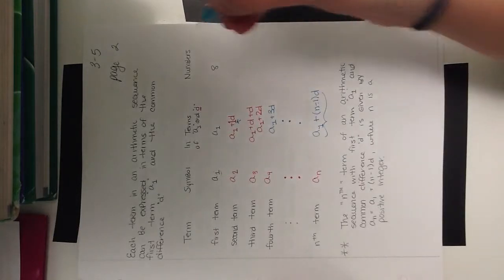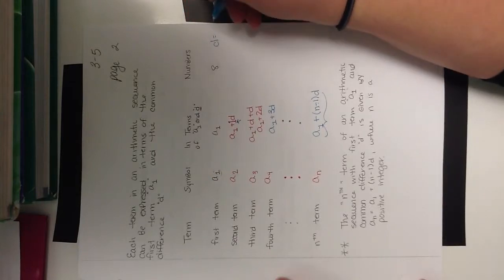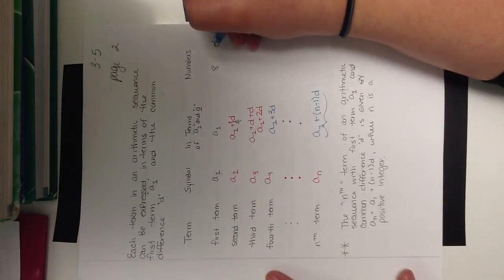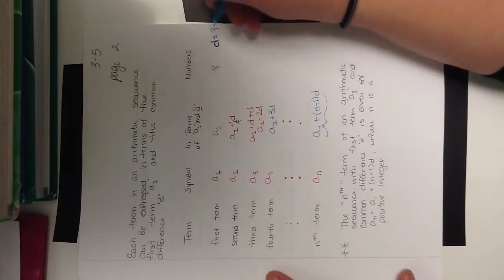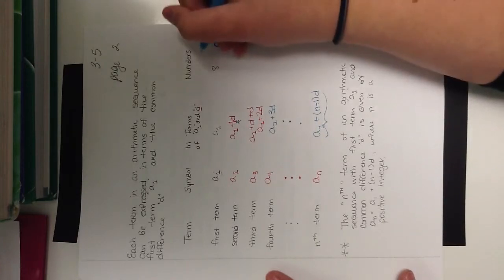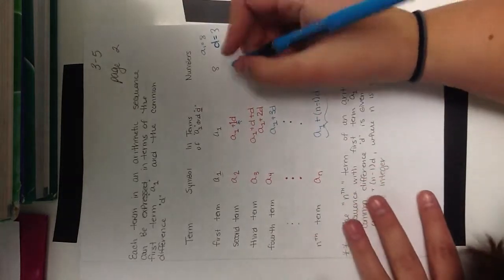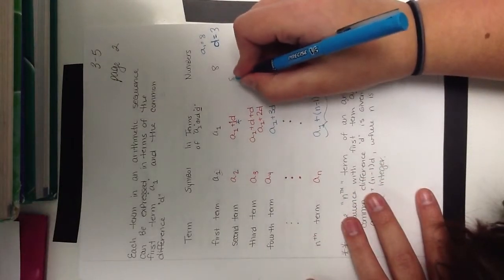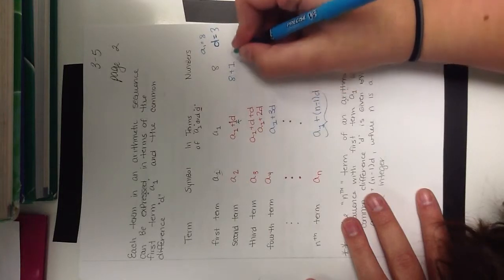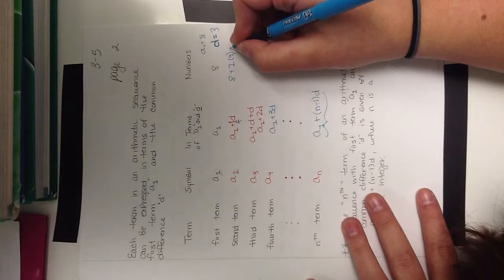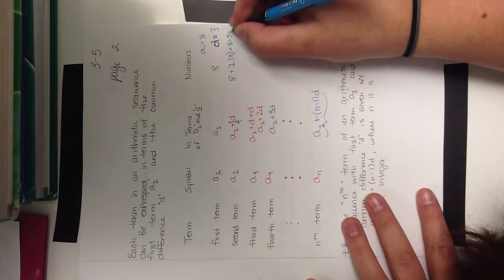So if we're dealing with numbers, I'm going to say that d equals, let's see, in our textbook it uses 3. I should have listed that on your notes. Go ahead and write that in. They're going to say our first term, so a sub 1 equals 8, and d is 3. So to find my second term, I say a sub 1 plus 1 times d, which is 3, which is 8 plus 3, or 11.